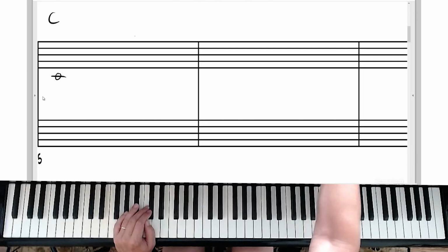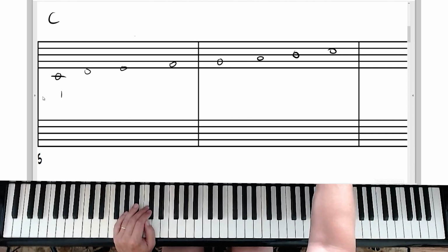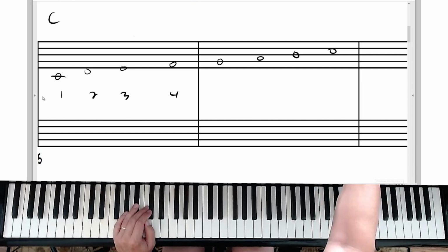So if you look at a C scale, you've got 8 notes. And those notes are numbered like this. This is the 3rd note of the scale, 4th note, 5th note, 6, 7, and 8.